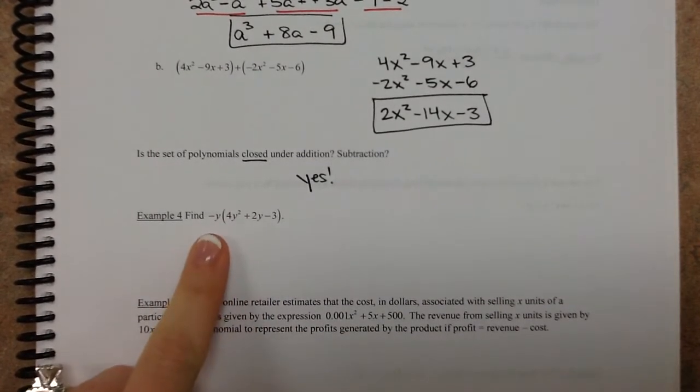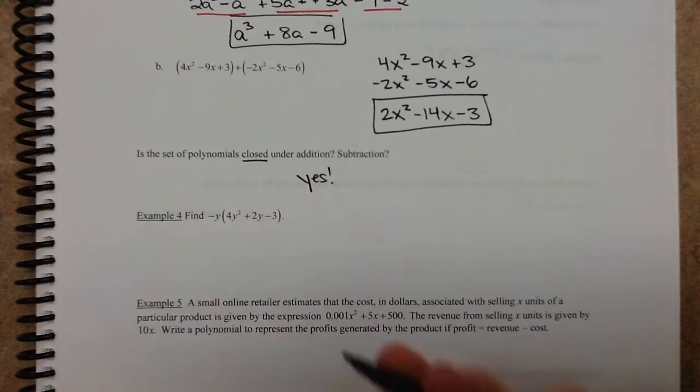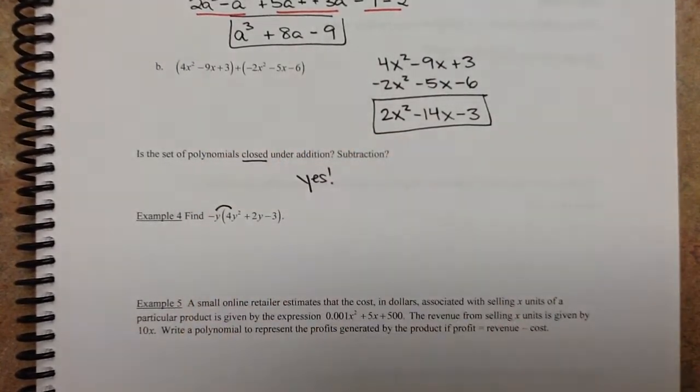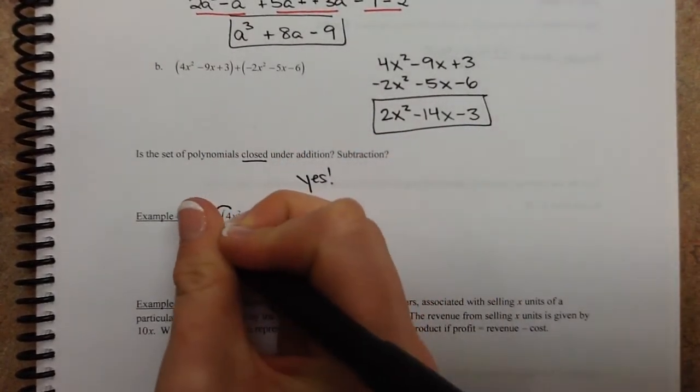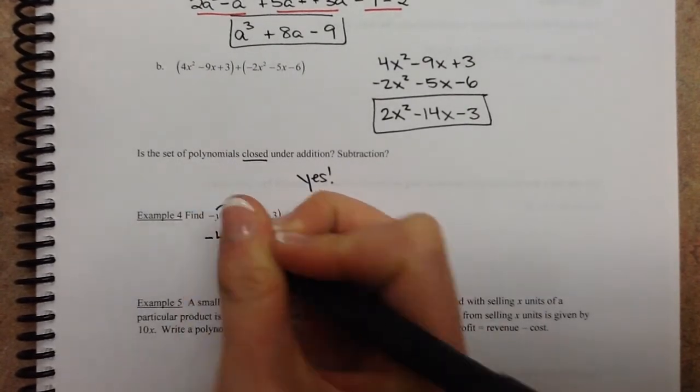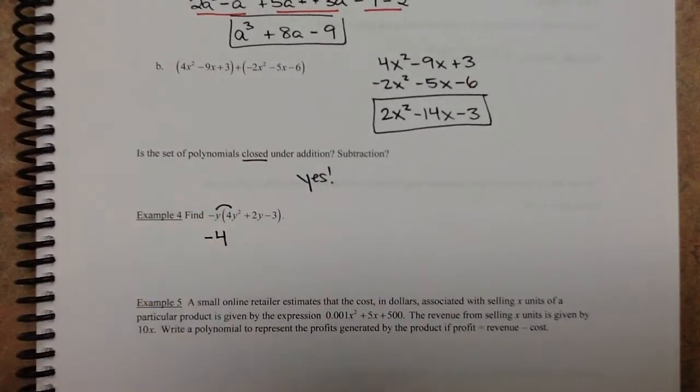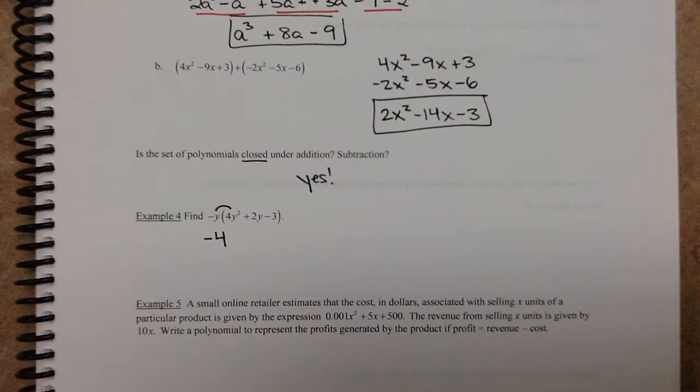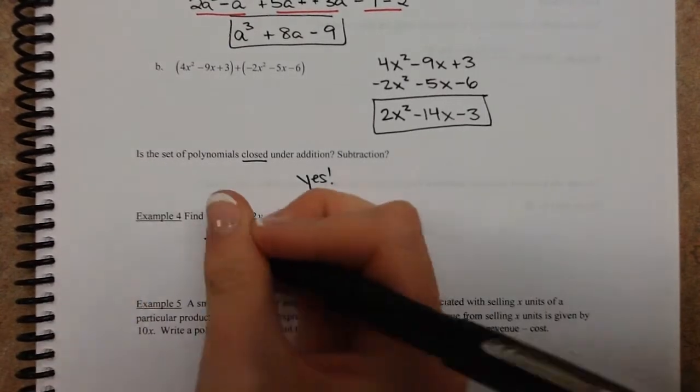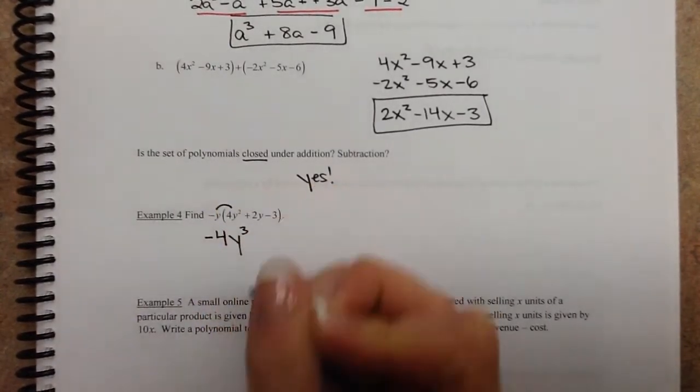Okay, so here, we're going to distribute that y to everything. So negative y times 4y squared. So the negative gets distributed. I know I have the 4, and then y times y squared. Remember, I add the powers. So I have a power of 1 plus a power of 2. So that gives me y cubed.